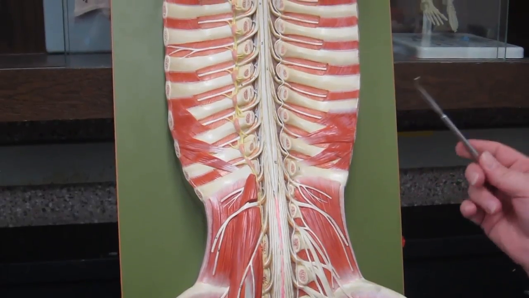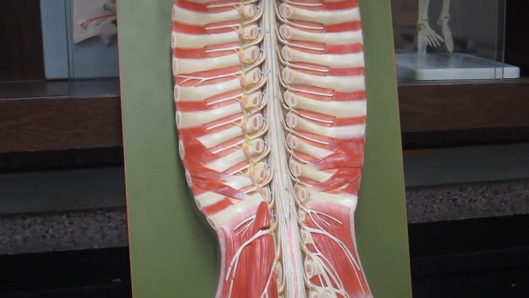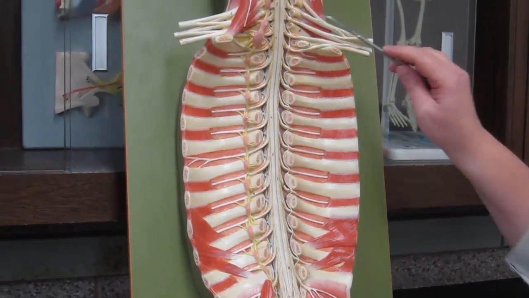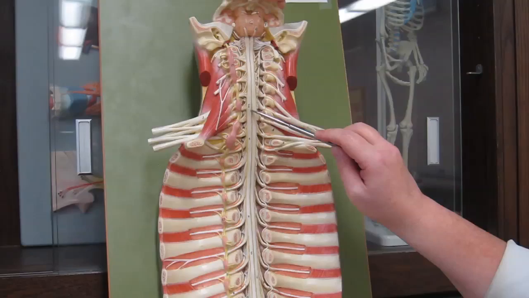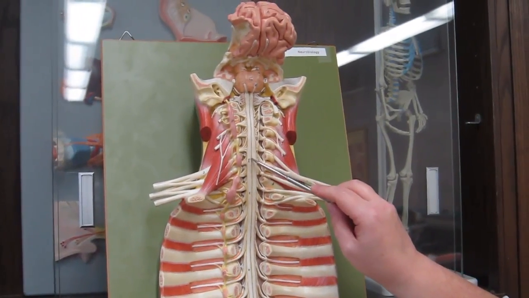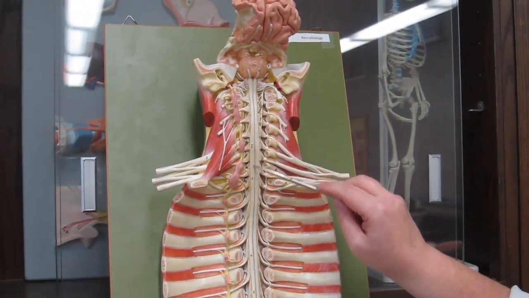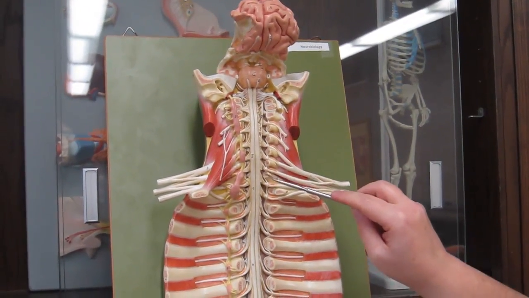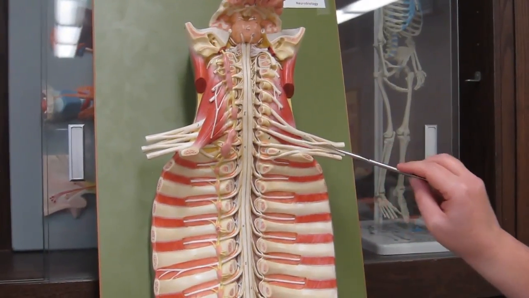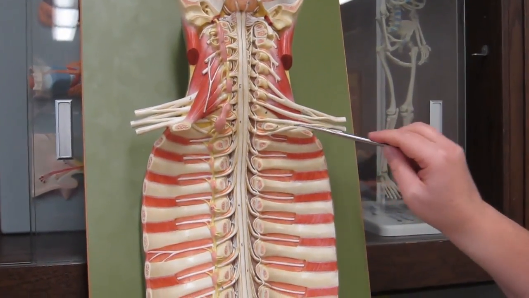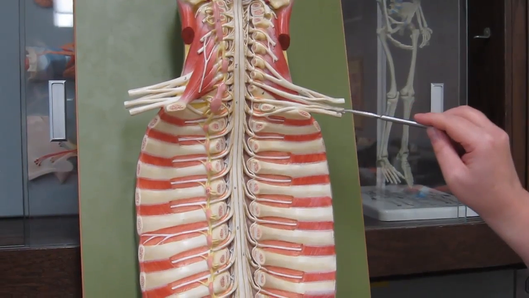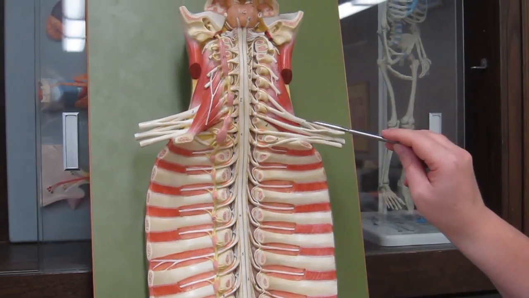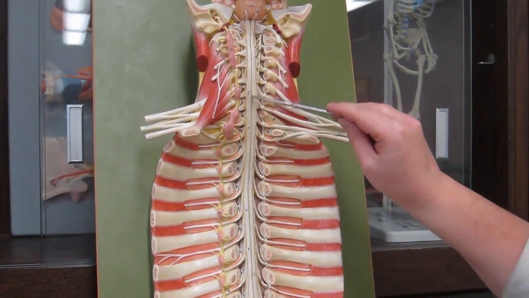Okay, now it makes sense of why we have these enlargements if you think about what's in the spinal cord. Remember that we have collections of white matter and gray matter. As we look at this section of the spinal cord where the cervical enlargement is, we can see that there are lots of big, thick, white structures which are eventually going to become nerves out in the periphery that are attached to that cervical enlargement.